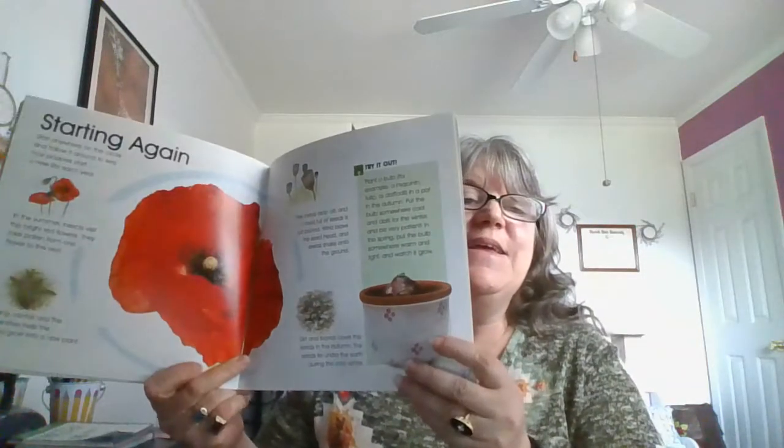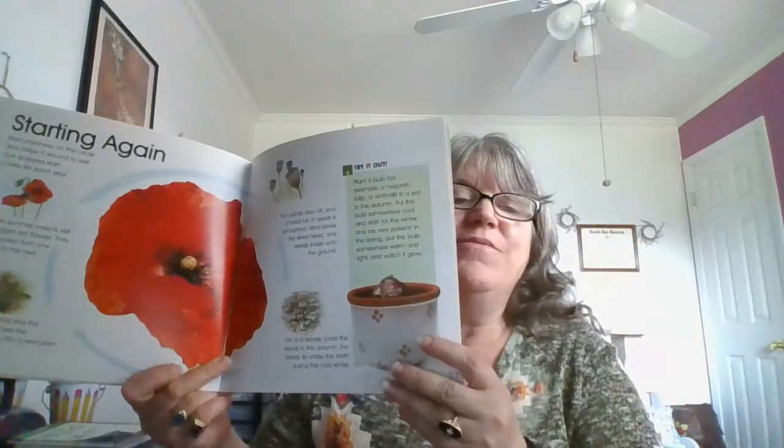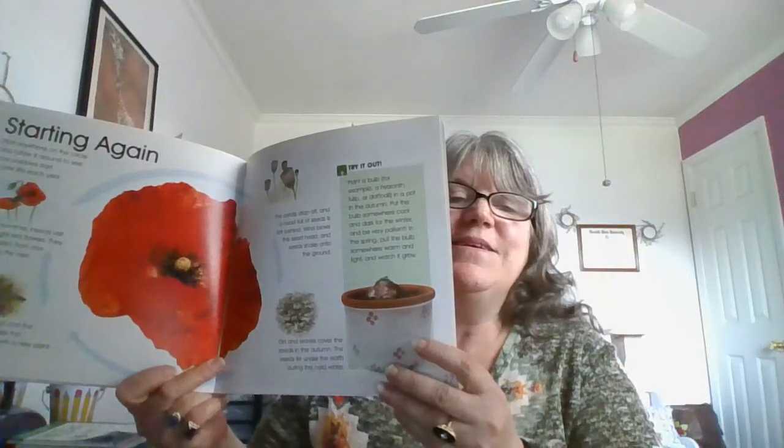So that is the seed cycle and how the new plants grow. So I know you've learned so much in the pages that we just read, all about seeds, how we make new seeds, parts of the plant, how the life cycle of a plant rotates around and around. It comes back each year.